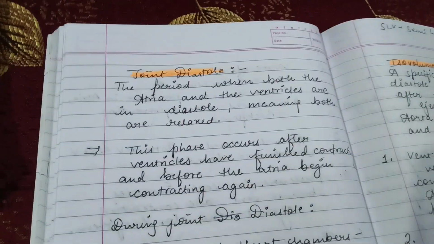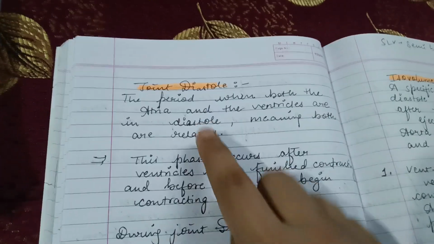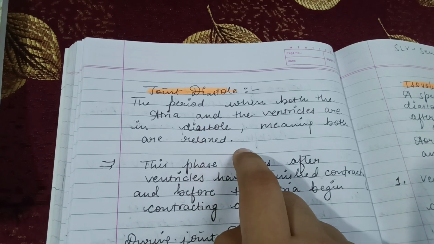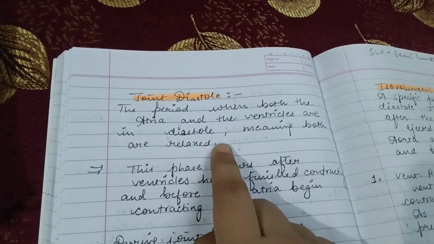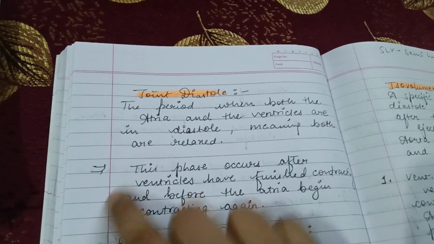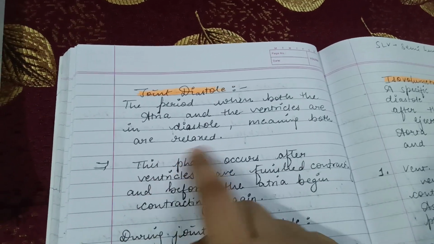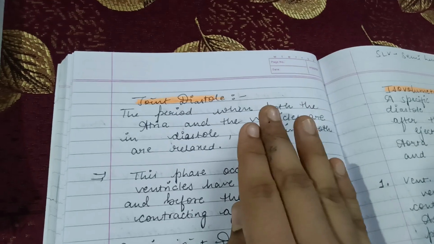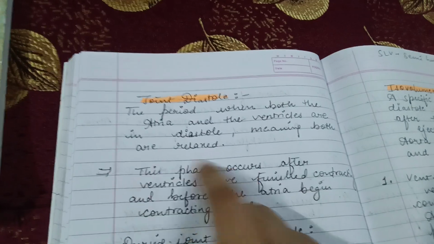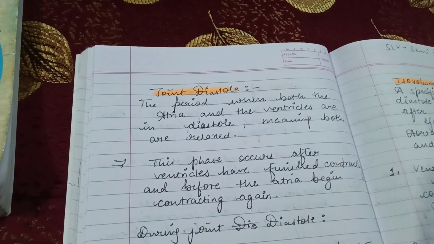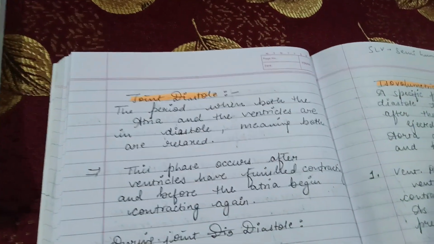One more point that I have to mention here, whenever you look at the whole pie chart, I hope you all remember, the atria contract for 0.1 second, and for the rest of the time, 0.7 second, when the ventricle is doing something, the atria is relaxing. Similarly for the ventricle, for 0.3 second it is contracting, and for the rest of the time, which is 0.4 second, it continues relaxing.